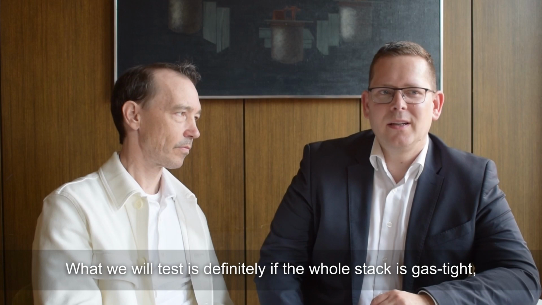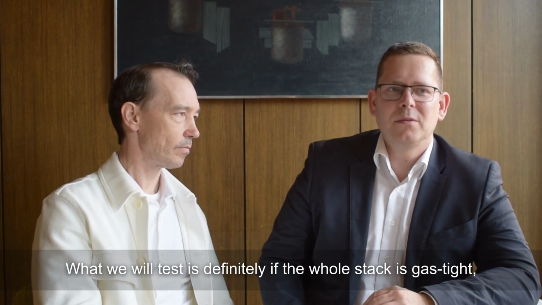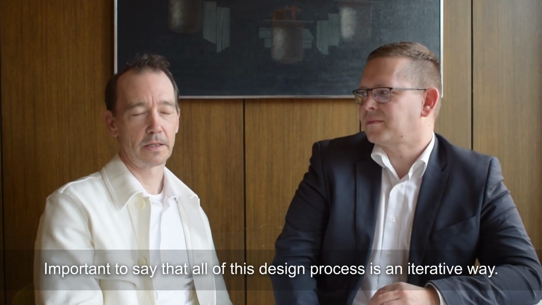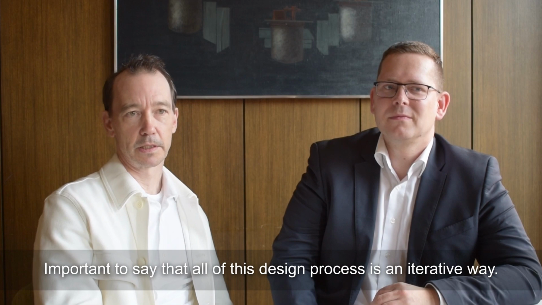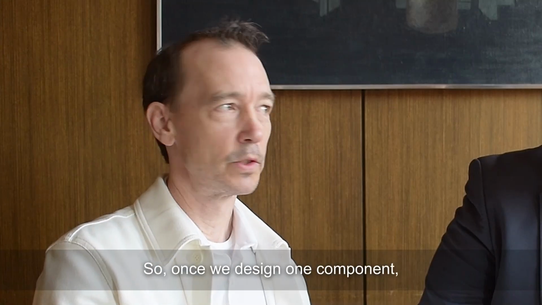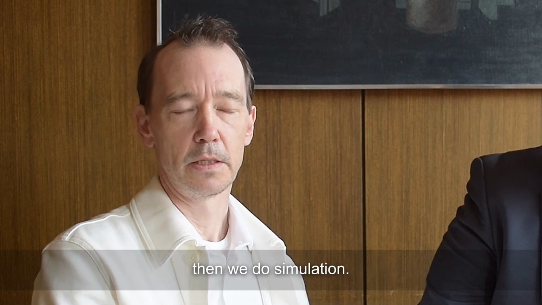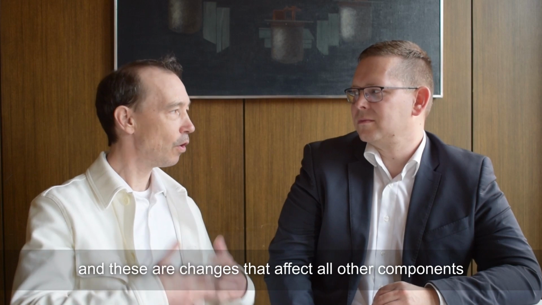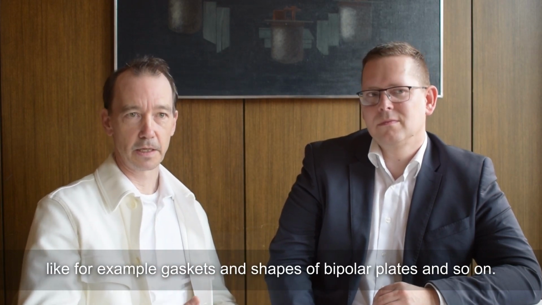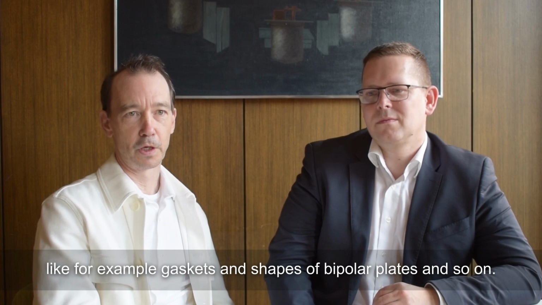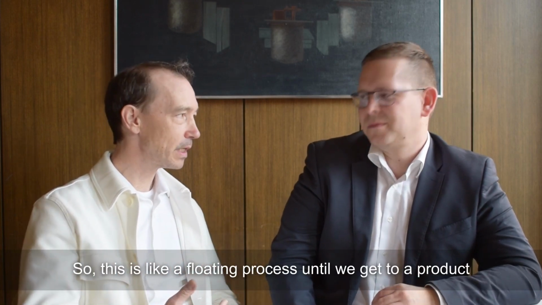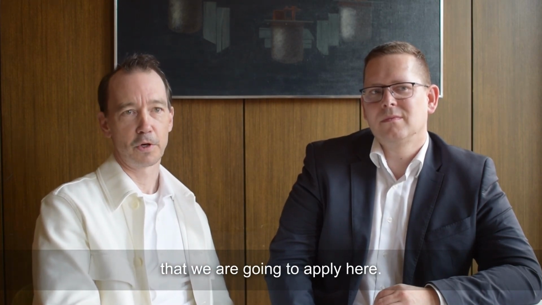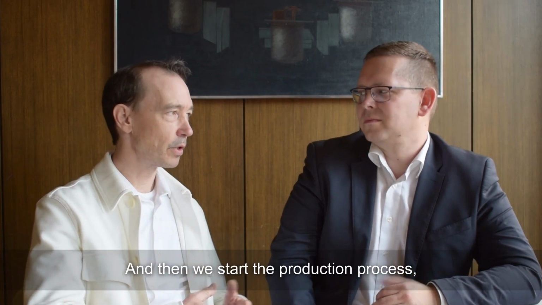What we will test is definitely whether the whole stack is gas tight, and then the final testing will be increased. Important to say that this whole design process is iterative. Once we design one component, we do simulation and find out we need to make some changes, and these changes affect all other components, like, for example, gaskets and shapes of bipolar plates. So this is like a floating process, until we get to a product that we think is a really optimized design, and then we start the production process.